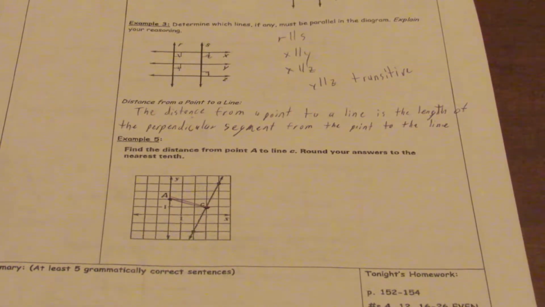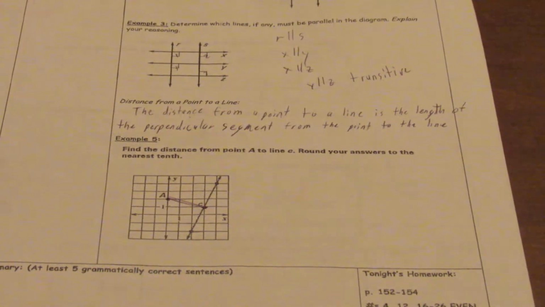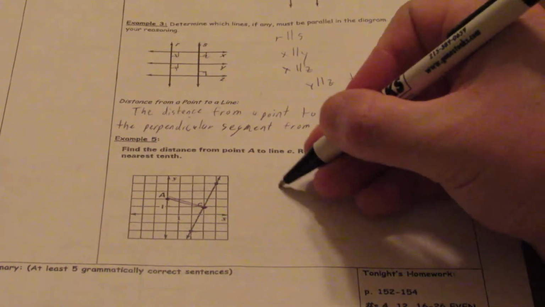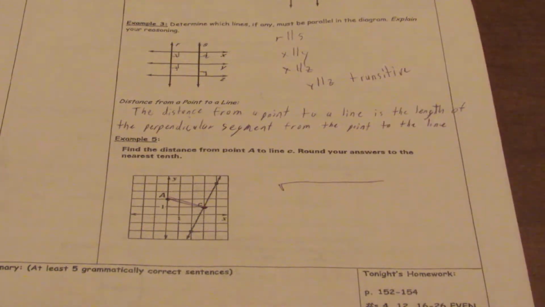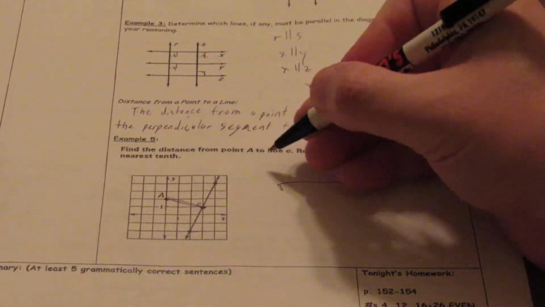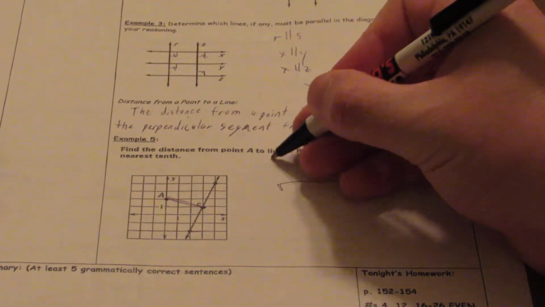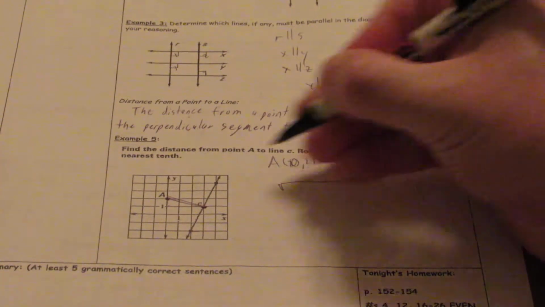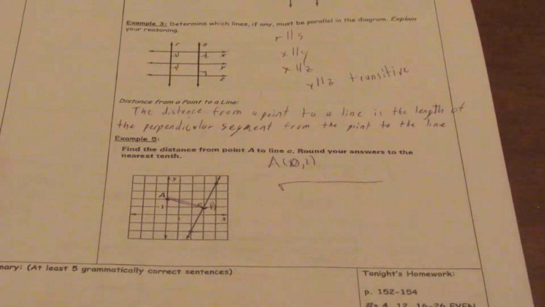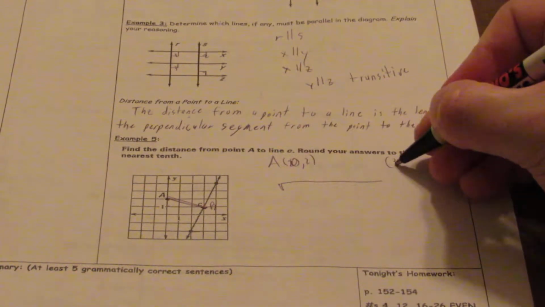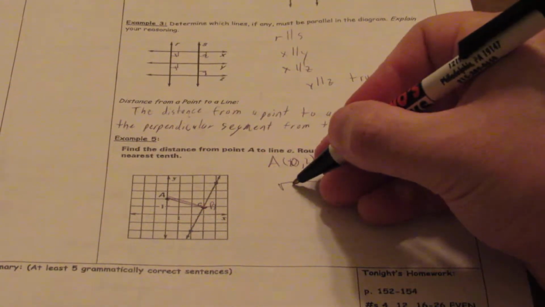Okay. So then I need to find the length of that line. If it was horizontal or vertical, we could count. We don't have that. So we're going to use the distance formula: x2 minus x1 squared plus y2 minus y1 squared. So we have our point A at 0, 2. And we have the point here, which we're going to call B, which is at 1, 2, 3, which is at 3, 1. Okay, so that's what we're going to be using as our points.